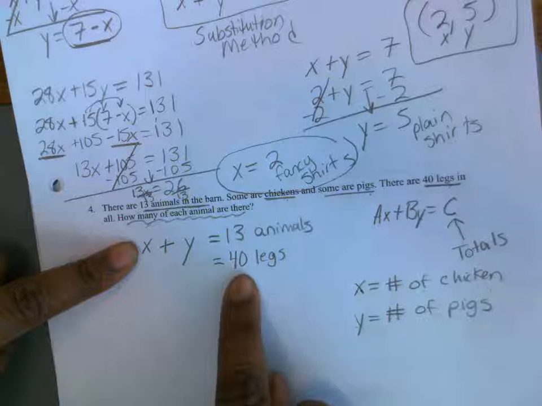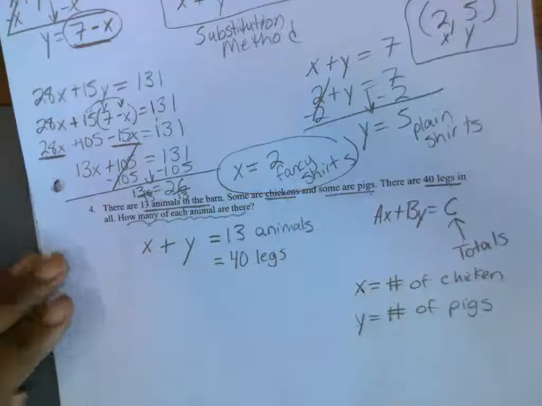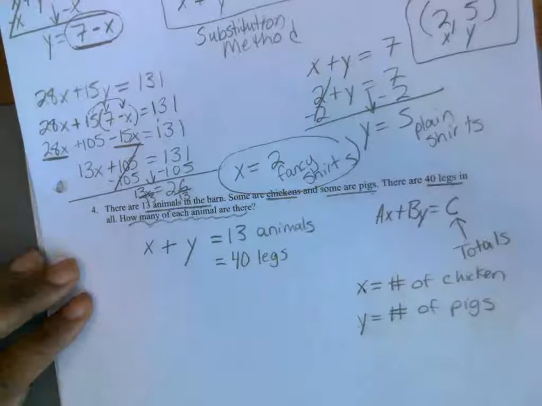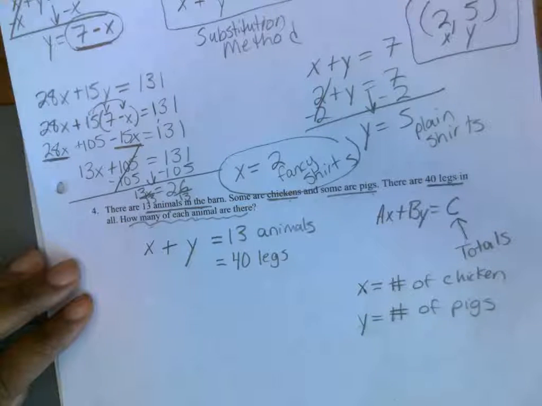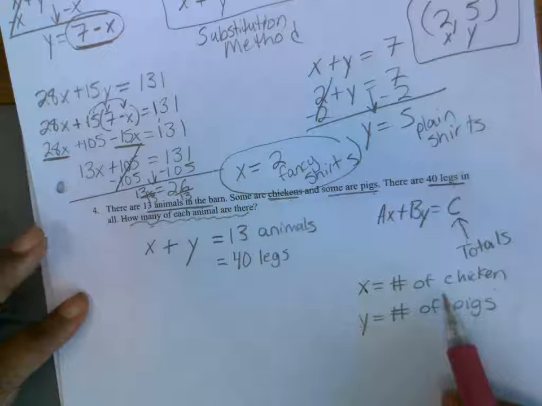Now we're talking about legs. Okay, think about it, y'all. How do I count the legs that's in the barn? How would I do that? If I got all these animals in the barn, what do I do to figure out how many legs there are? All right, that's very, very good. So how many legs do chickens have?